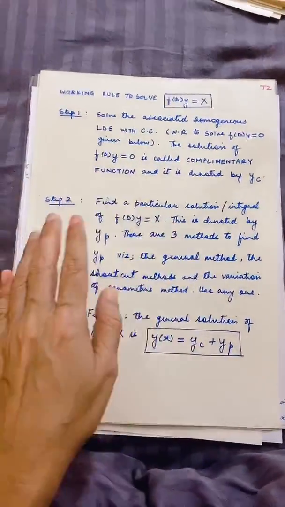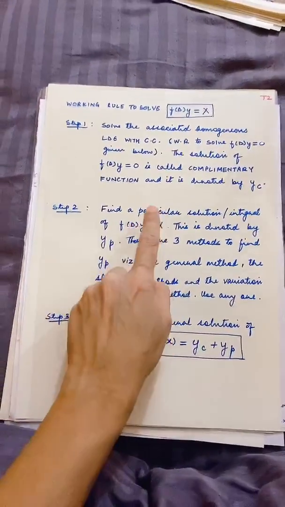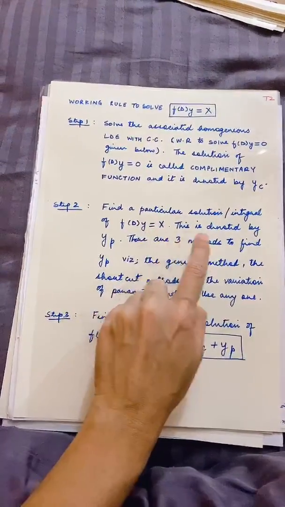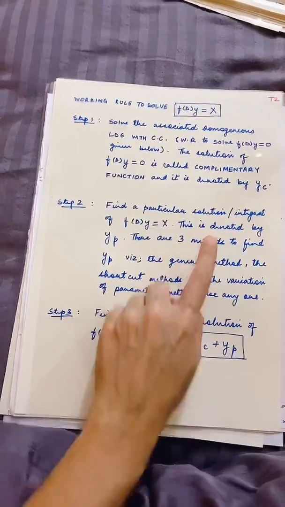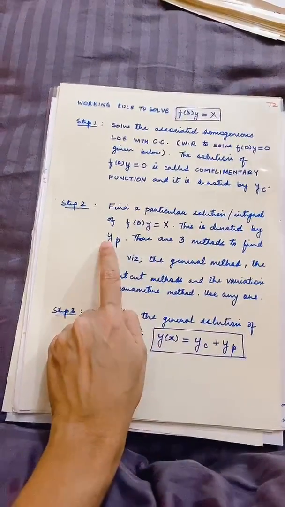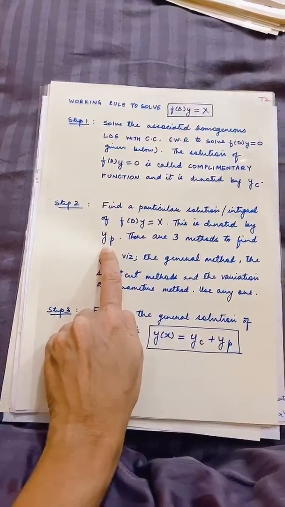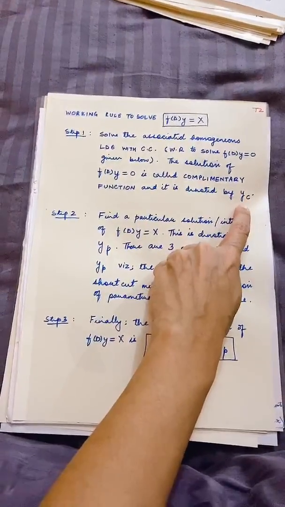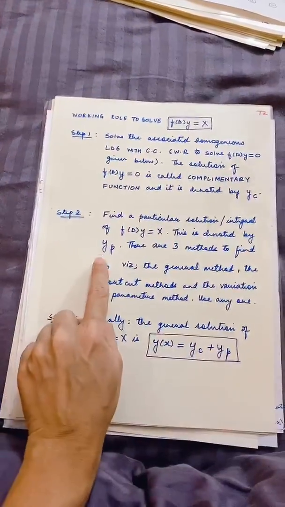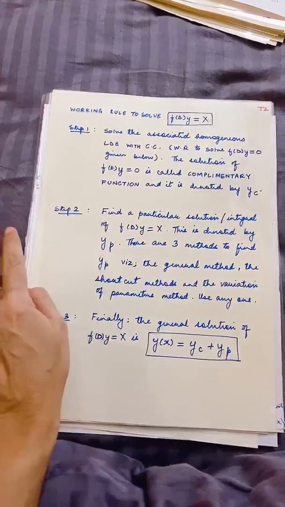Now once you find YC, you have to find something called a particular integral or a particular solution, which I'm going to denote by YP. YP is your particular integral. YC is your complementary function. There is a working rule for that. YP is a particular integral. There is another working rule for that.